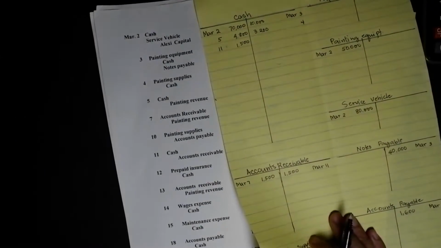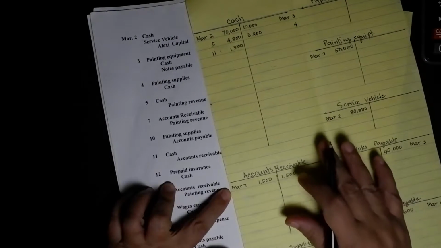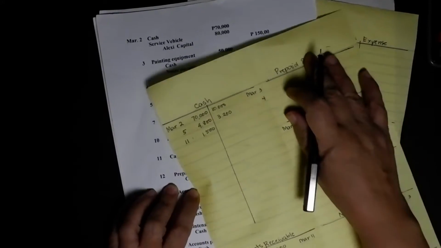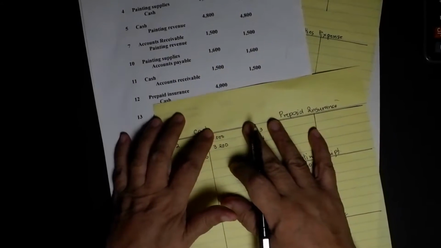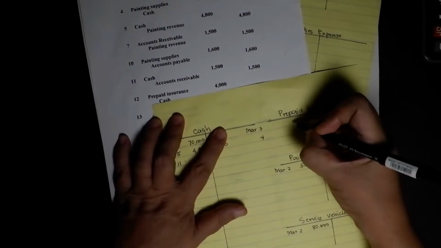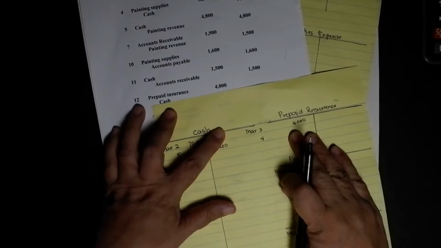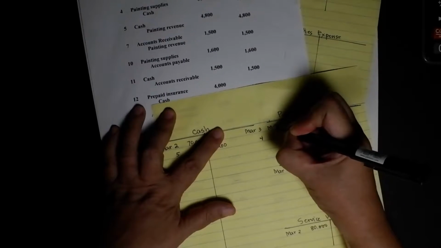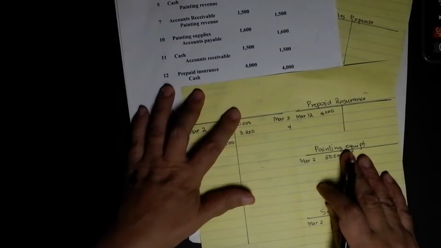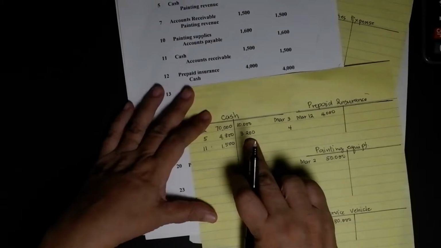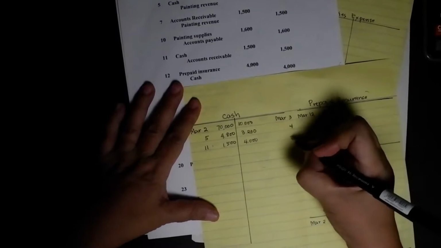Okay. And 12, debit prepaid insurance. So, we have prepaid insurance. It is debit side. So, debit 4,000. Okay. What is the date? March 12. And credit cash 4,000. So, credit cash 4,000. That is March 12.